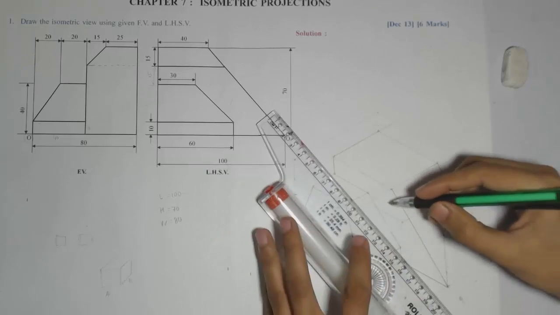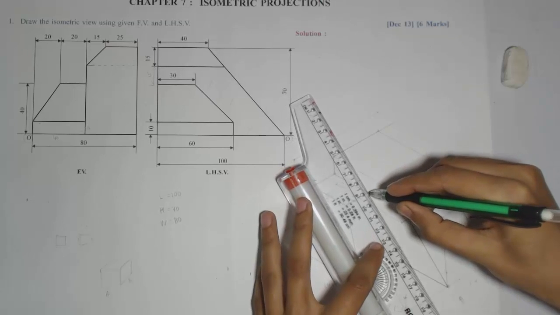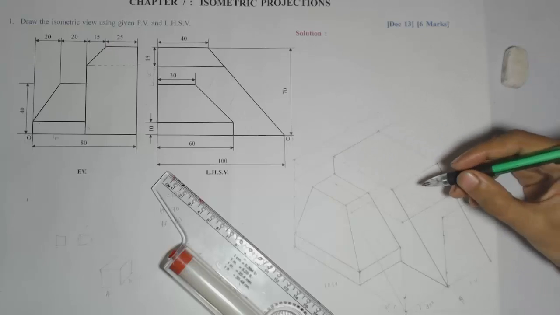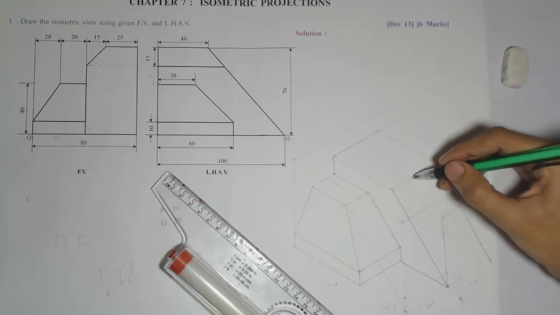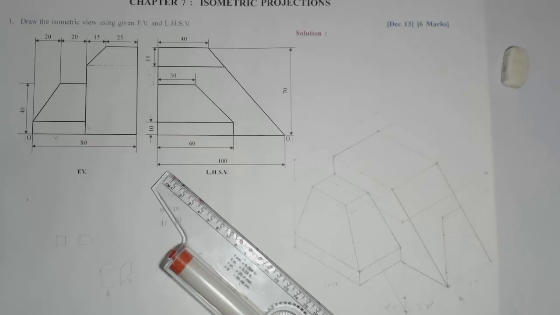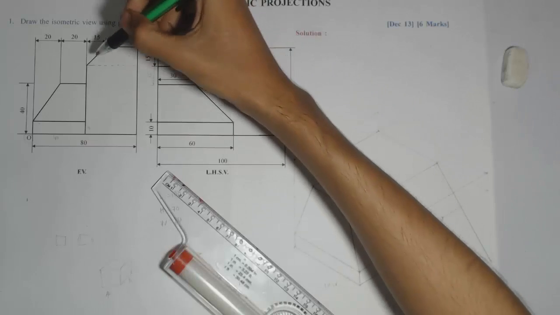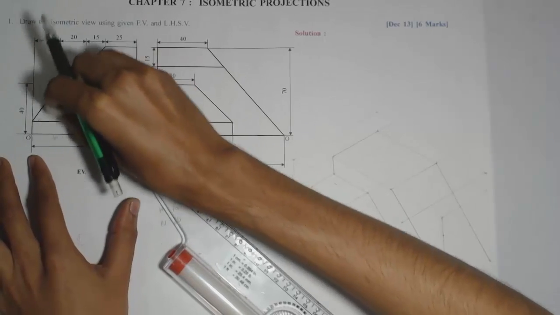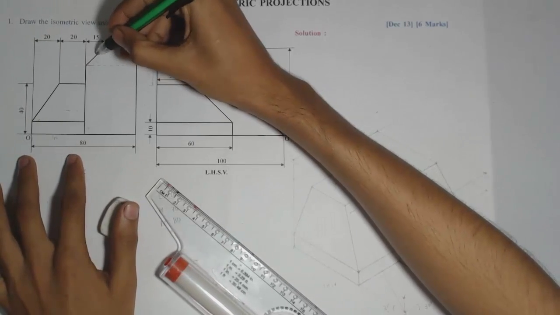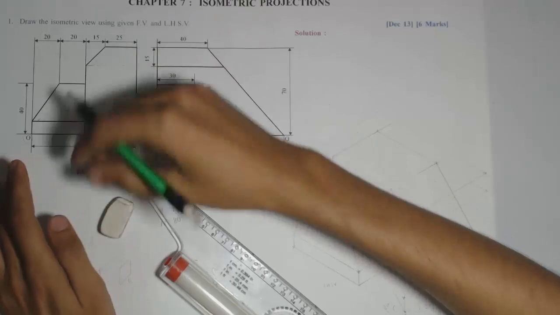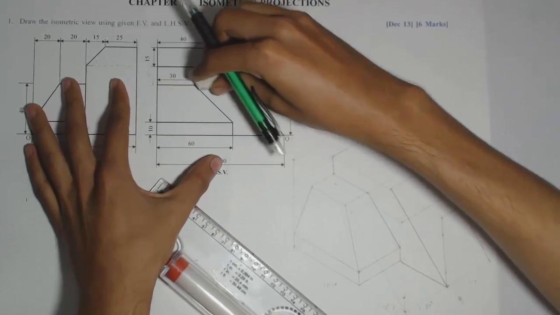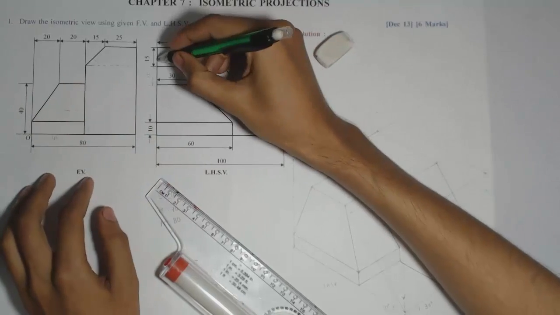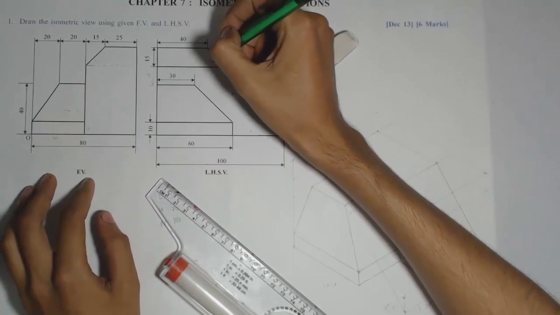Then this line will be visible. Now this previously drawn, and again this. I'm not making the top that dark yet because we are left with some more height. Now we'll move to the next height, which is this portion in front view, and remaining in the left hand side view is this portion which is closed.